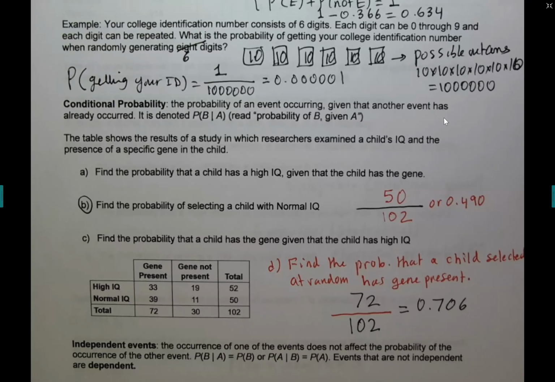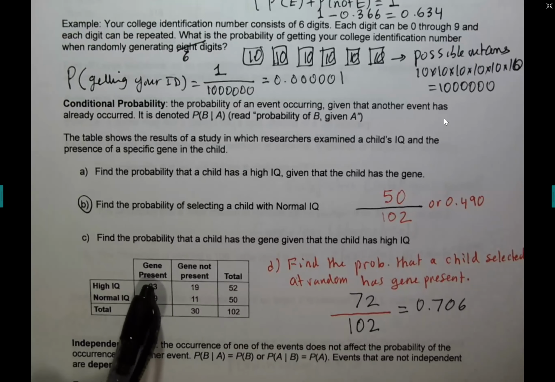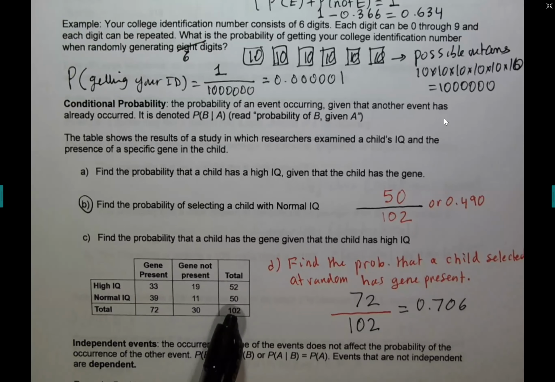Let me ask you a verbal question here, guys. What's the probability of selecting a child who has the gene present and has a high IQ at the same time? So who have the gene present and with the high IQ? What would be the answer? Give me the ratio. 33 over 102. Because there are 33 children, guys, who have the gene present and with the high IQ out of the big number, which is 102. All right.